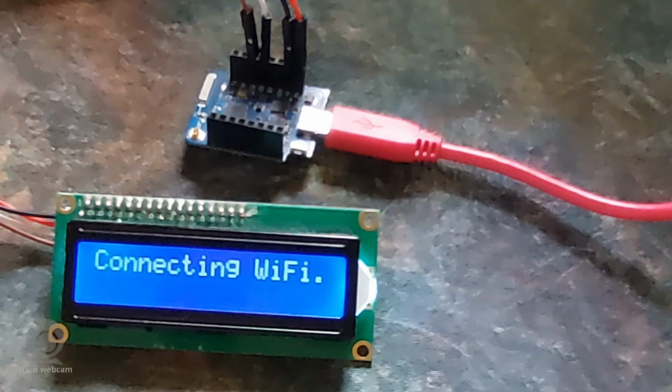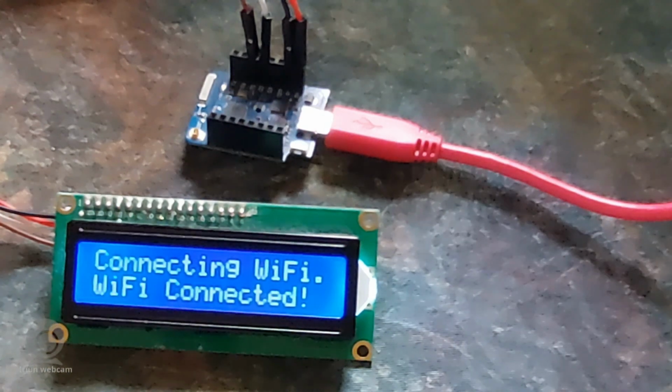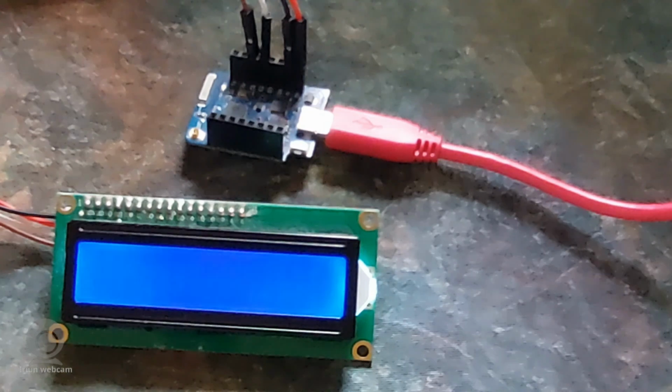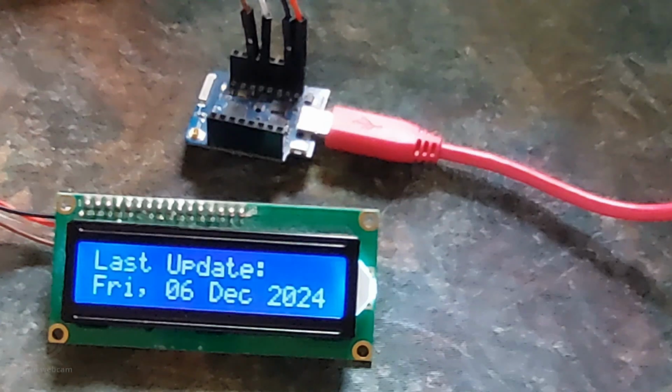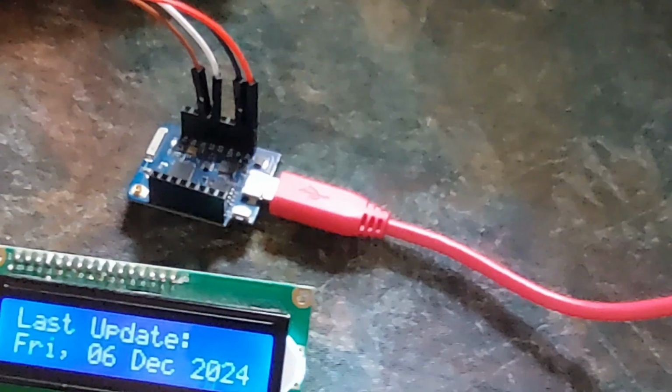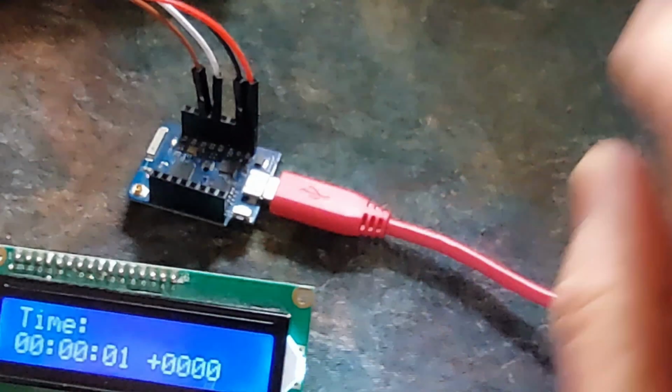Connecting to Wi-Fi. Wi-Fi connected. There we are. Okay, I just have to be careful because this little microprocessor isn't that robust.